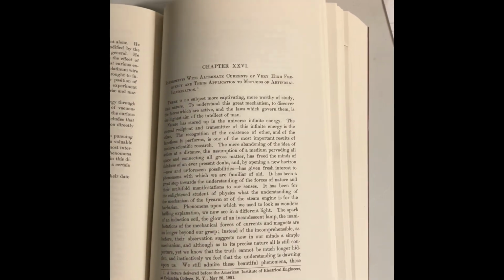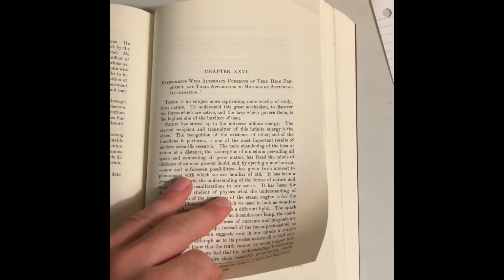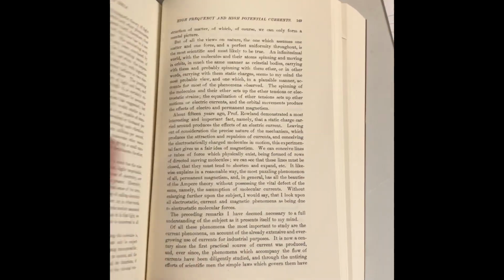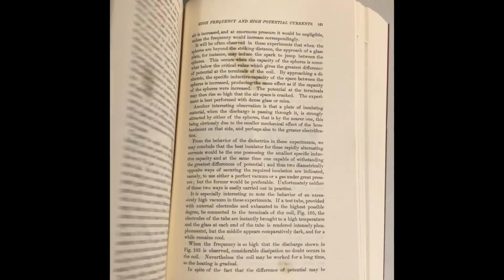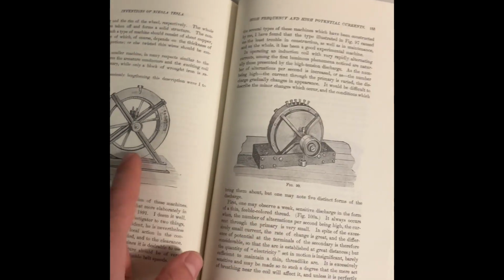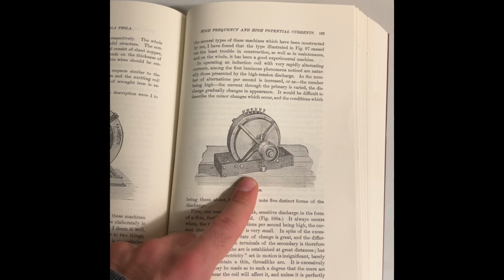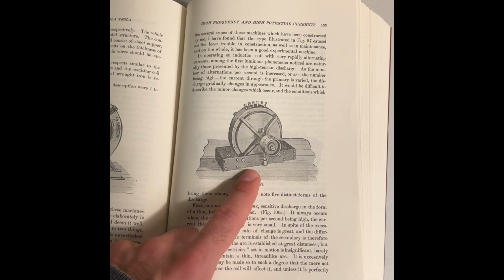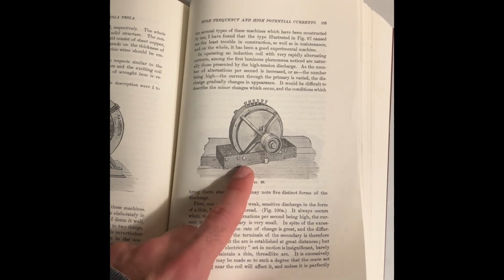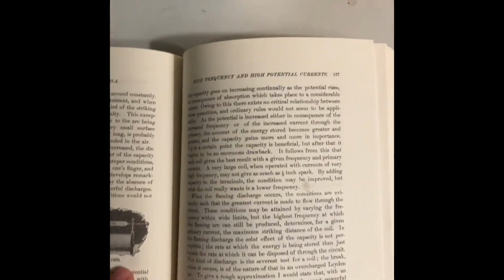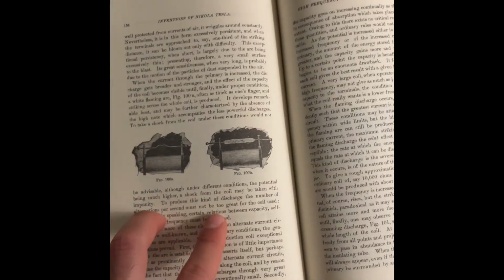And a lot of the demonstrations throughout this lecture rely on looking at phenomena occurring on the output terminals of a high voltage transformer. So here, these are some of the units which he was using to produce high frequency input voltage with a high frequency alternator. But as mentioned before, we're going to just stick with the capacitive discharge method for our source of high frequency currents.